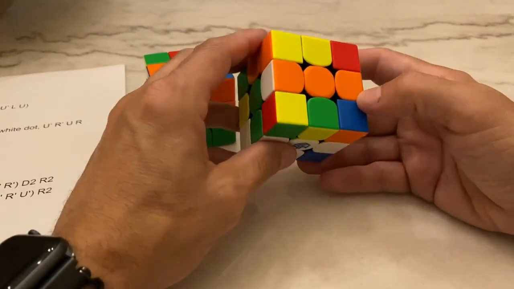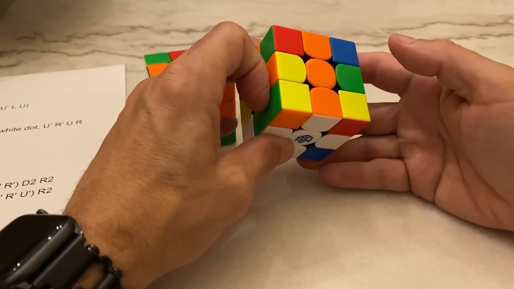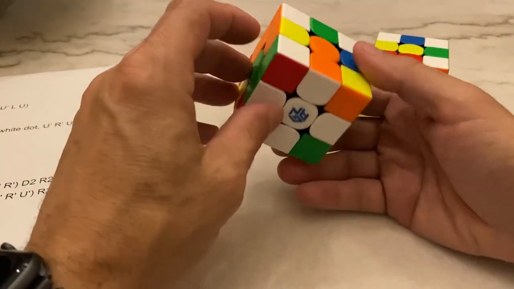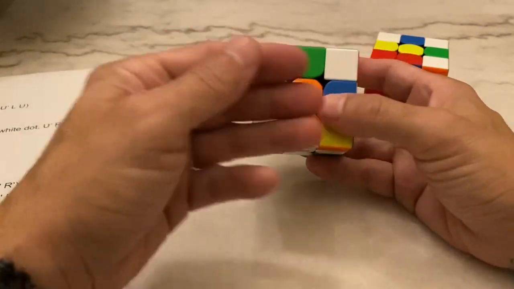Get it? Okay, orange. Oh, it's all set to go. All I do is flick it back. So super simple. That's what I'm saying about the cross. Most people know how to do the cross. That's not the problem that they have. They have the problem with everything else.